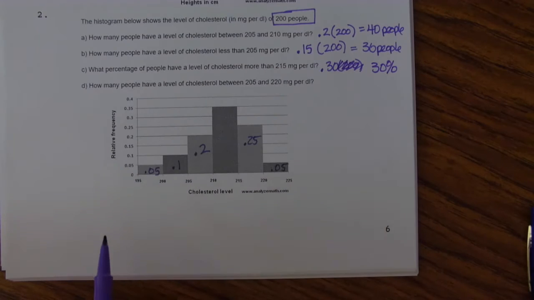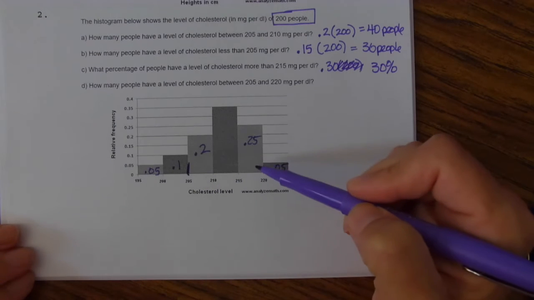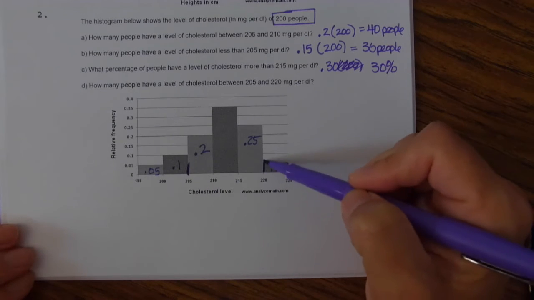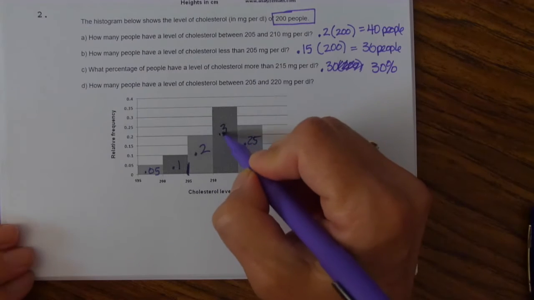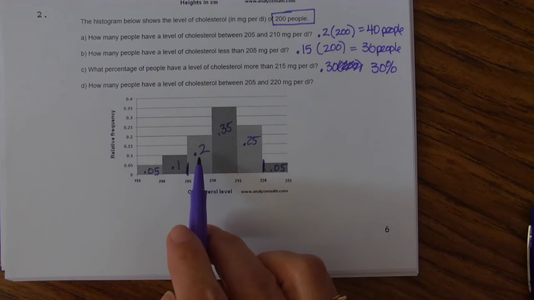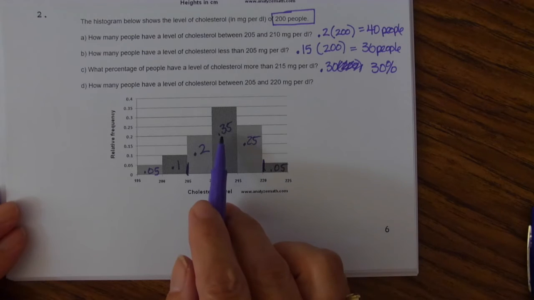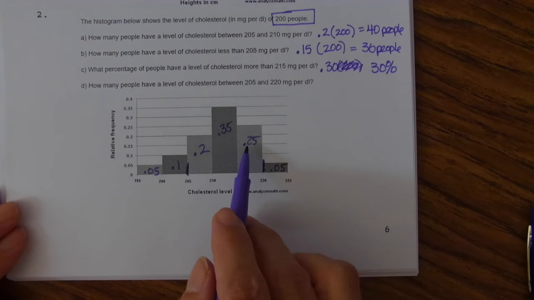All right. And what about D? How many people have a level between 205, that's right here, and 220? Oh, I better put this 0.35. So what's 0.35 plus 0.25 plus 0.2? Is it? 160.